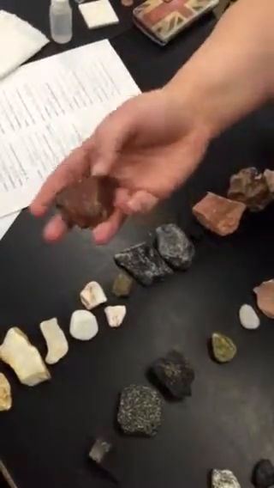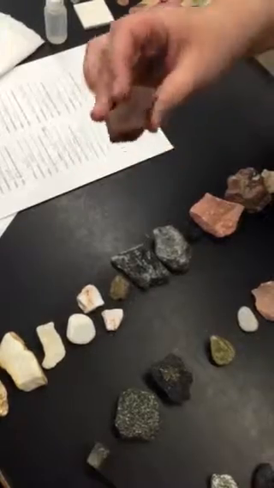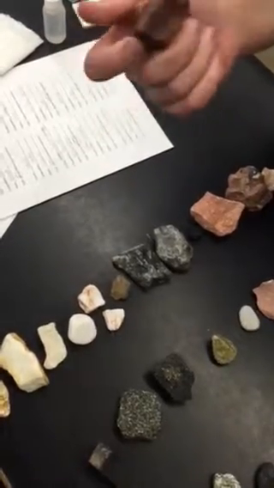This is chert. It's made of quartz. It looks very waxy in texture and has lots of different colors in it. All right.